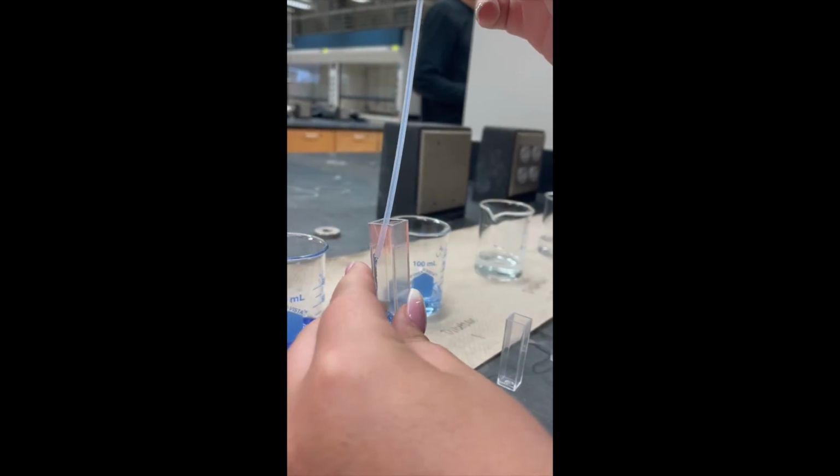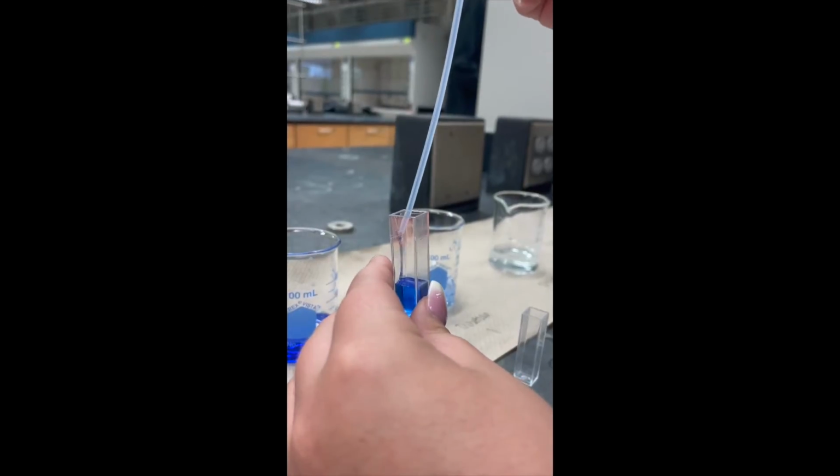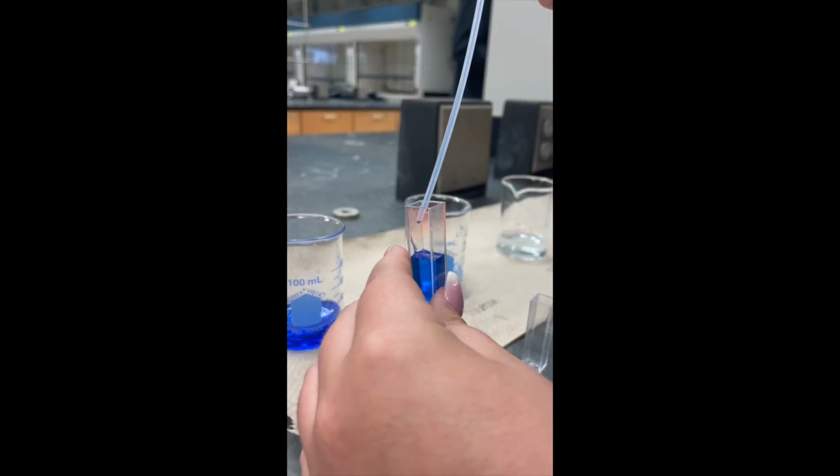In this video, we are going to be using the spectrophotometer to measure the absorbance in our dilutions. In this clip, Chelsea is putting the stock solution into a cuvette.